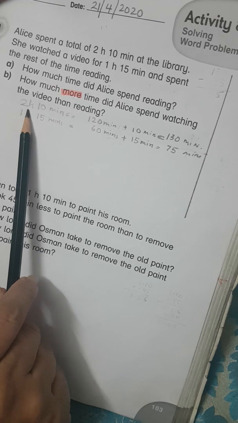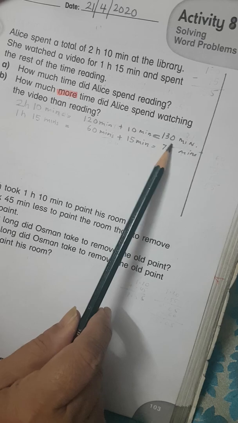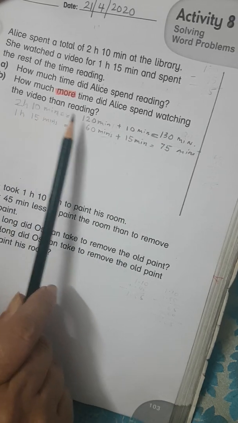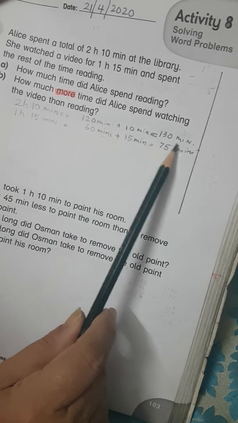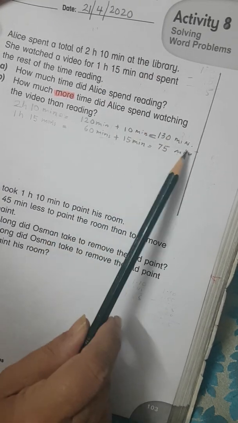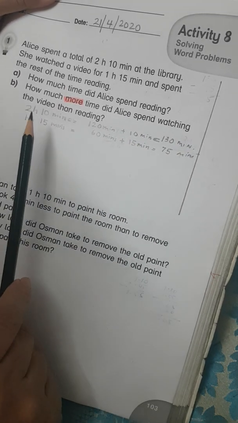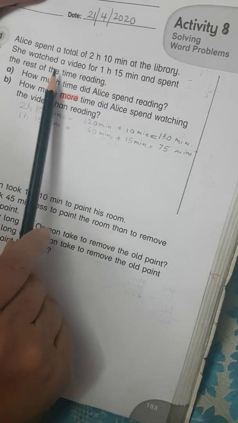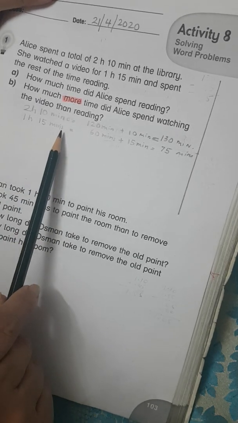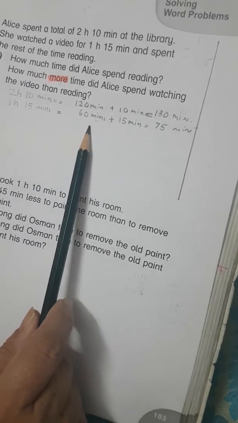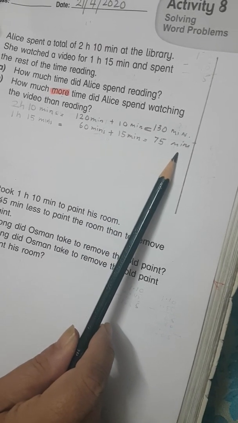Remember, I did this with you last week, how to convert the hour and minute into minutes. So 2 hours is 120, plus 10 is 130 minutes. I'm converting the hours and minutes into minutes so that we can subtract easily. The second is she spent 1 hour 15 minutes watching a video. So 1 hour and 15 minutes is 60 minutes plus 15 minutes, which means 75 minutes.